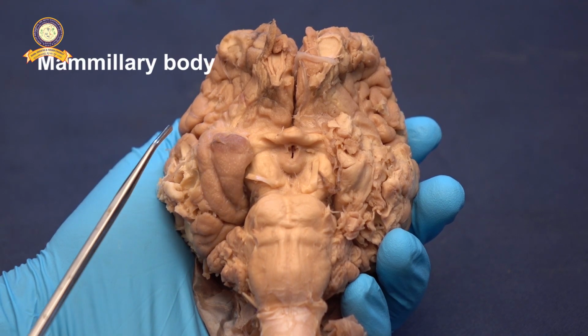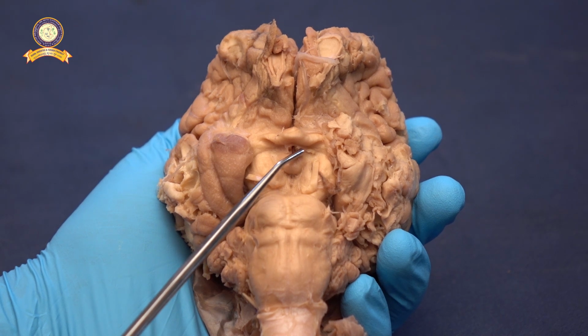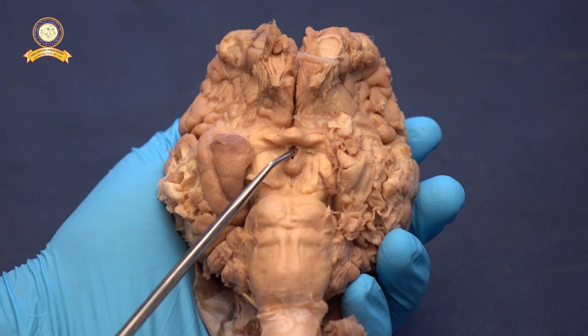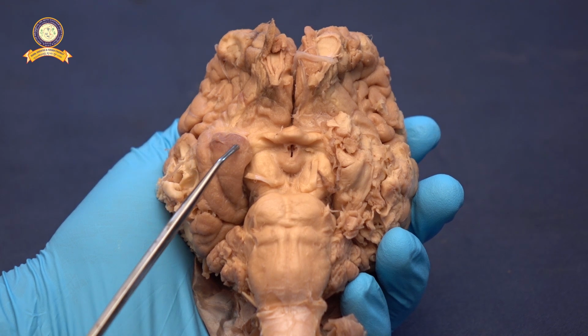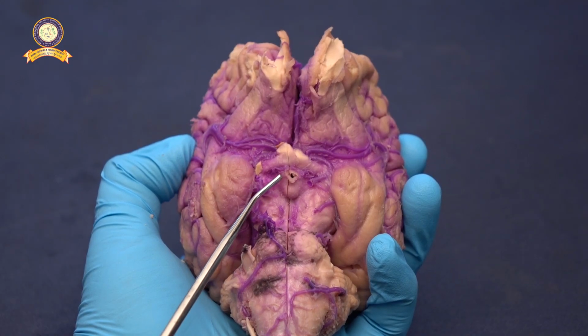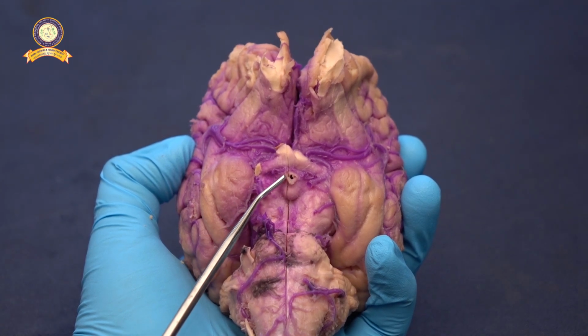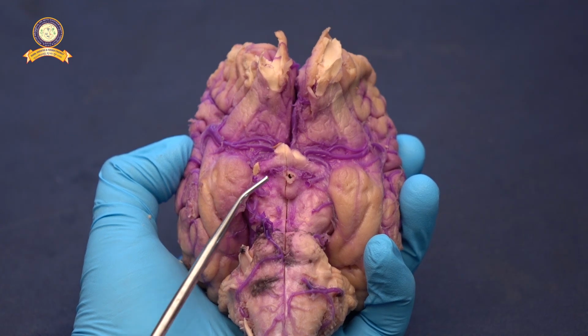Mammillary bodies form an oval elevation posterior to the stalk of the pituitary, lying medial to the cerebral crura. The stalk of the pituitary lies behind the optic chiasma and in front of the mammillary bodies and joins the pituitary gland.